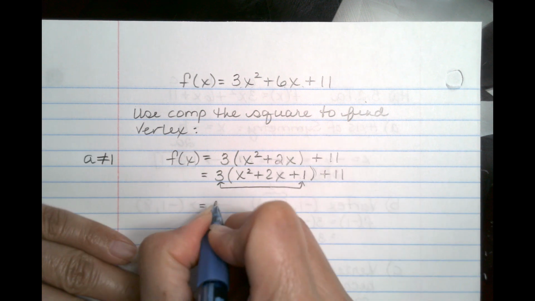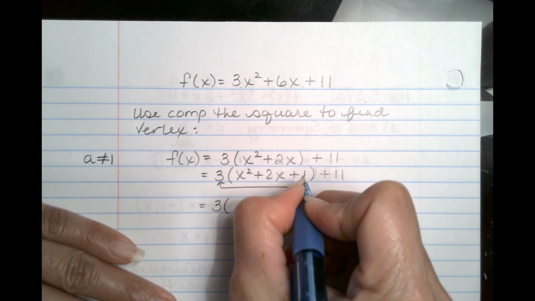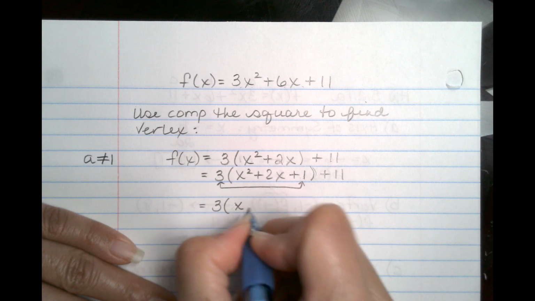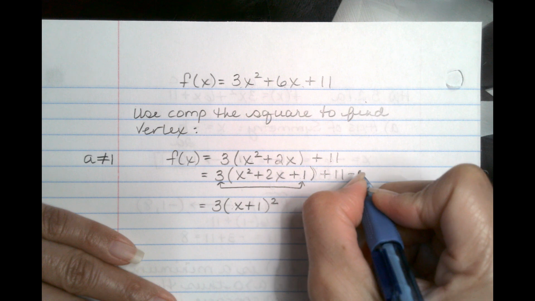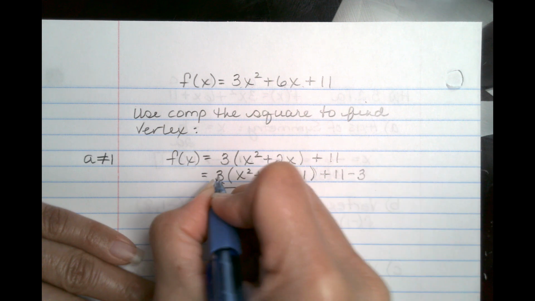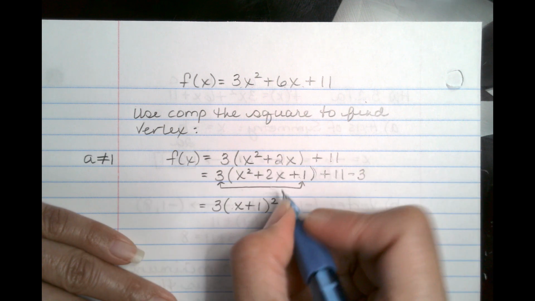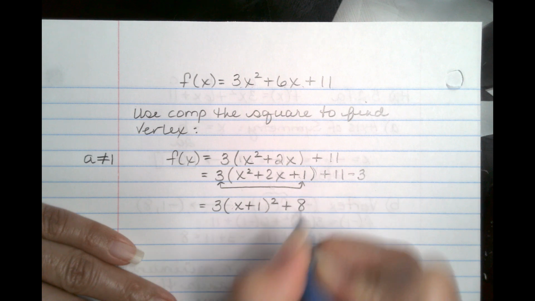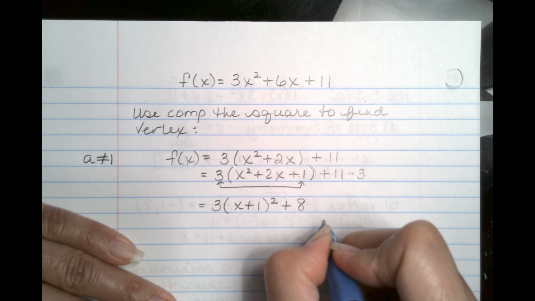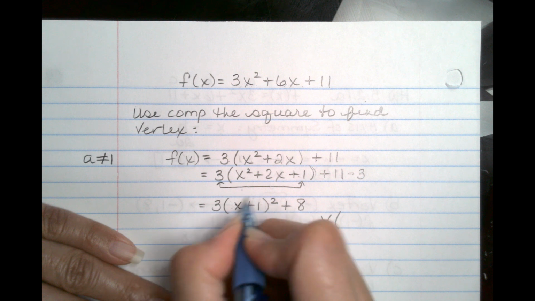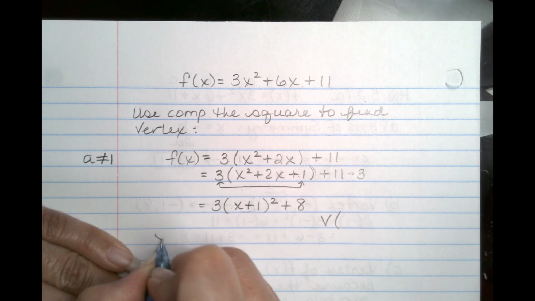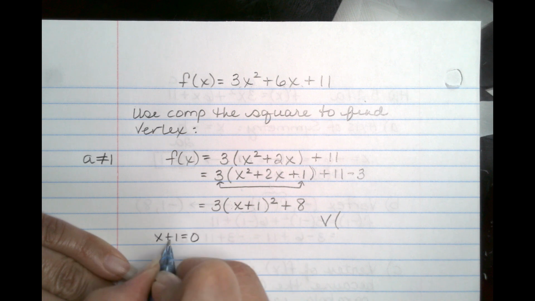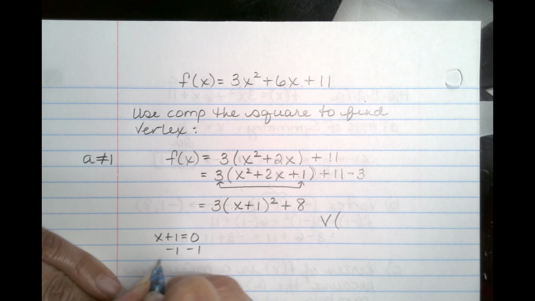So I'm going to factor this trinomial. It becomes x plus 1 all squared, and I need to make sure that I undo the 3. 3 times 1 is a positive 3, and I undid it, so that's a positive 8. So notice how the vertex is going to be opposite. x plus 1 equals 0. Do some side work here, and I subtract 1 on both sides.